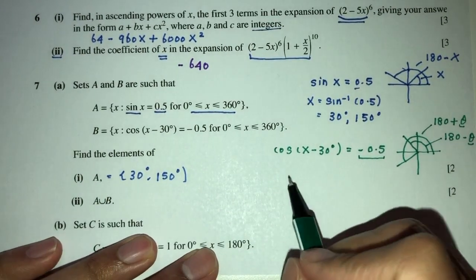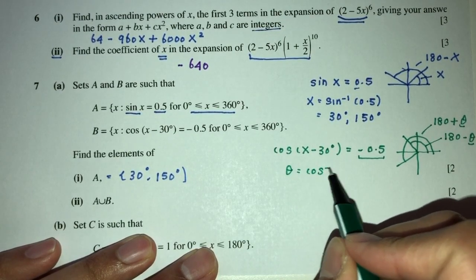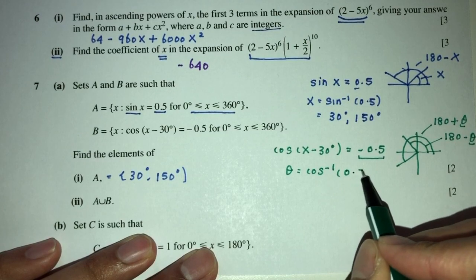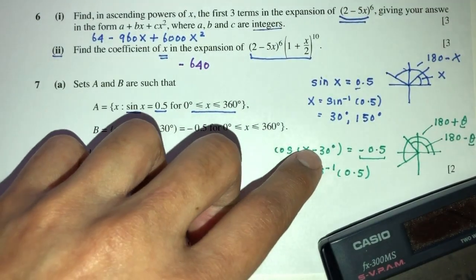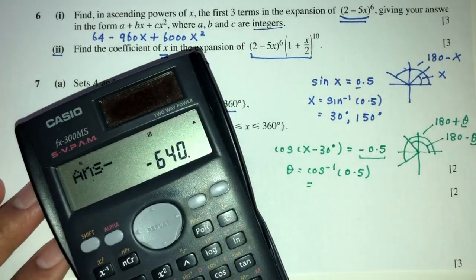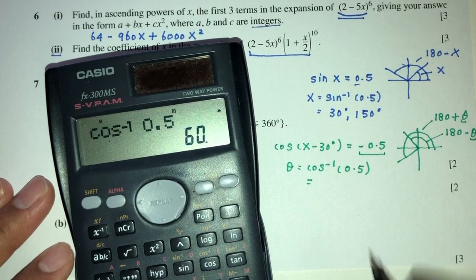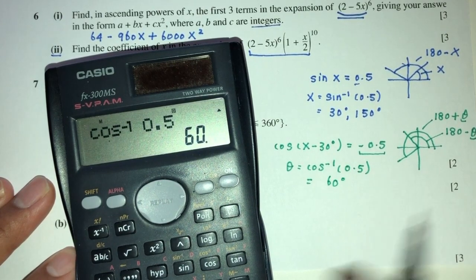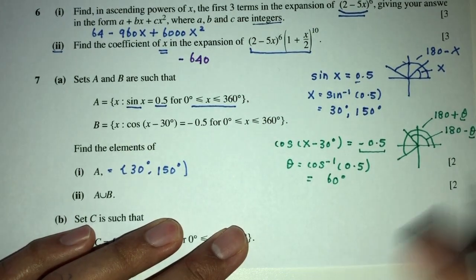So what I like to do is first find the value of theta. Theta will be what? Cos inverse of the positive value of this. That's the trick here. We don't begin with the angle directly, we begin with a fake or false angle, theta. So cos inverse of 0.5, that should be 60 degrees. But for the actual answer, we have to look at the quadrants.